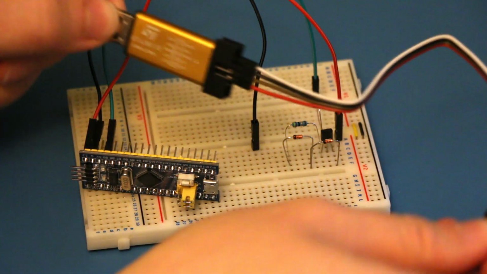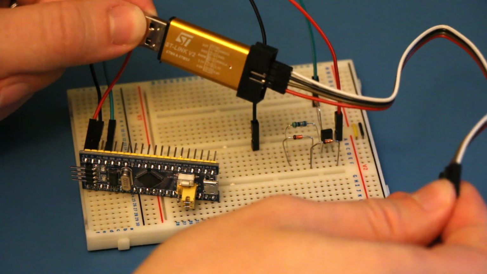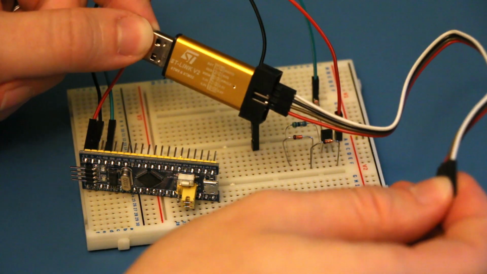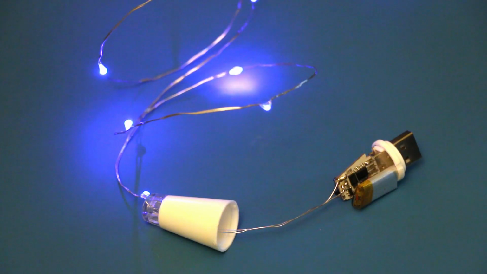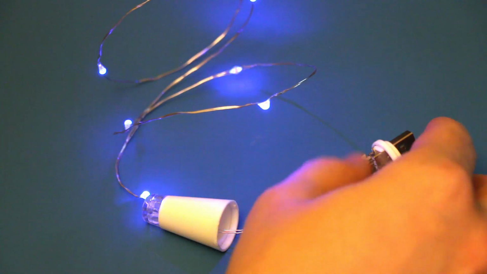I'm also going to use one of these generic ST-Link modules, which can be purchased on eBay or similar very cheaply. I'm not going to cover full getting started on this board, but I will write out some code and walk you through that. One other final step we need to take, of course, is to remove the LED chain from the existing control board.